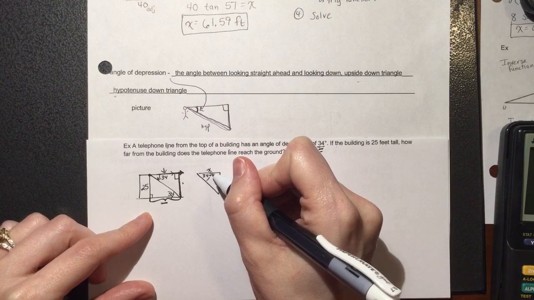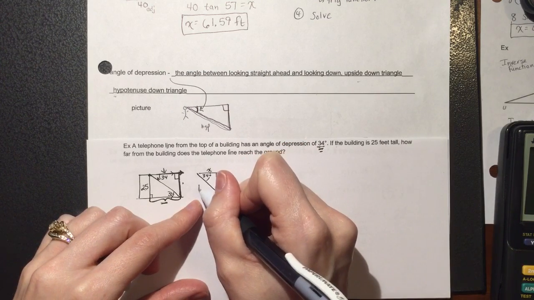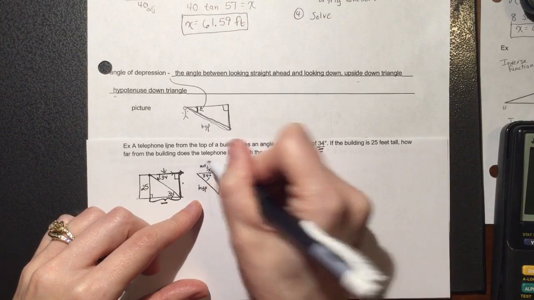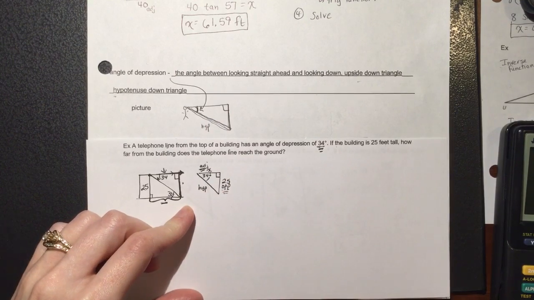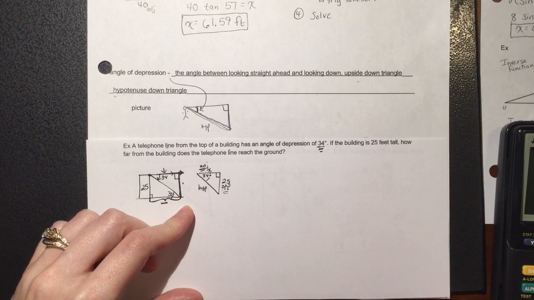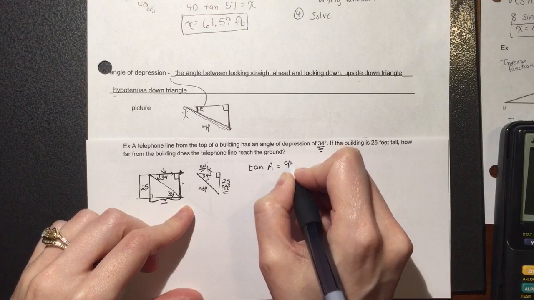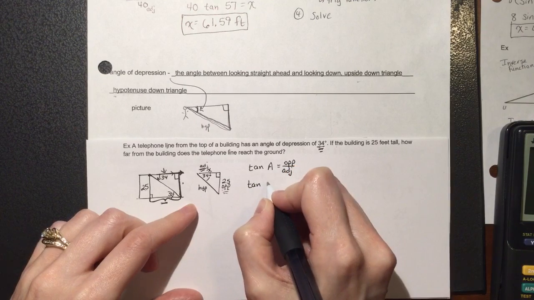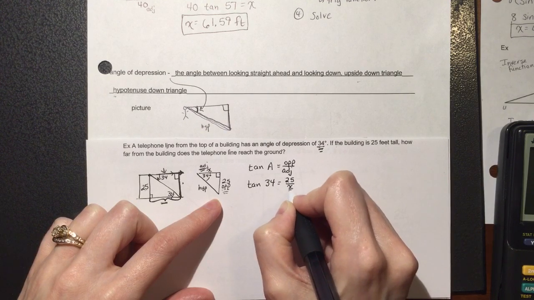So if this is our reference angle, here's the right angle, there's our hypotenuse, there's the opposite, which makes this be adjacent. The sides that we have information for are opposite and adjacent. So then we need to figure out which of our trig functions uses opposite and adjacent. And that's going to be tangent. So tangent of an angle is going to be equal to opposite over adjacent. So in this case, tangent of 34 degrees is going to be equal to opposite, which is 25, over adjacent, which is going to be x.